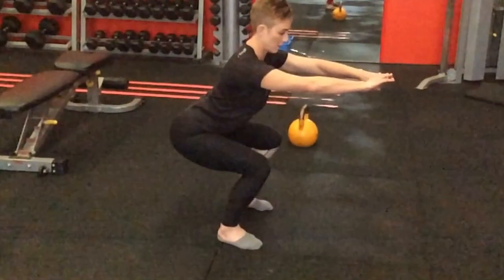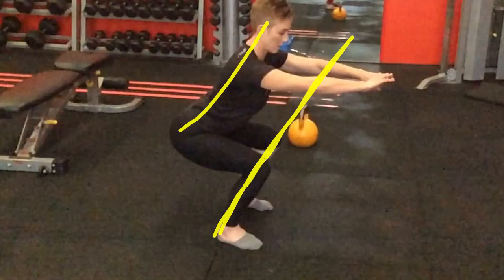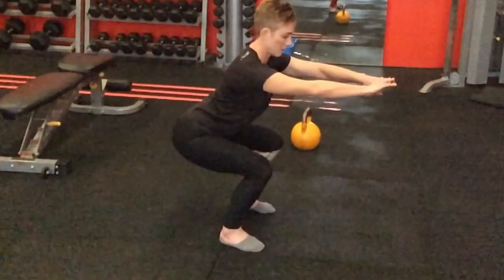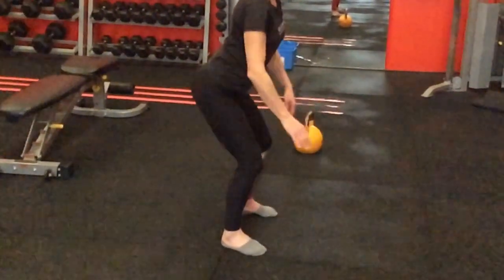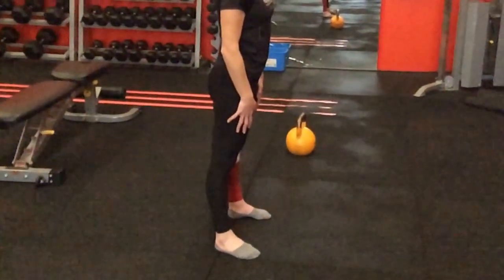So if we have a look at her doing a good one again, you can sort of see here how she really gets that. See how these are very much parallel to each other. That's an example of a good squat, and obviously she doesn't have knee pain, and actually squatting is probably her best movement, to be honest.